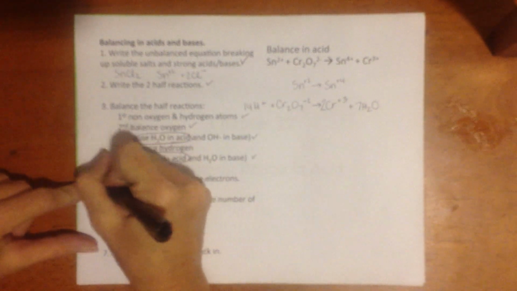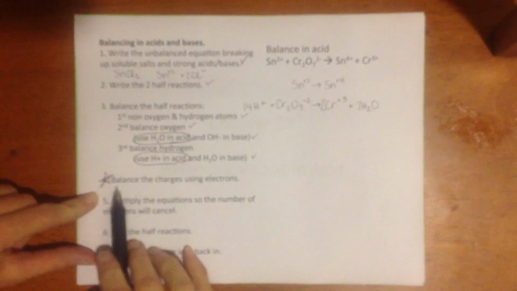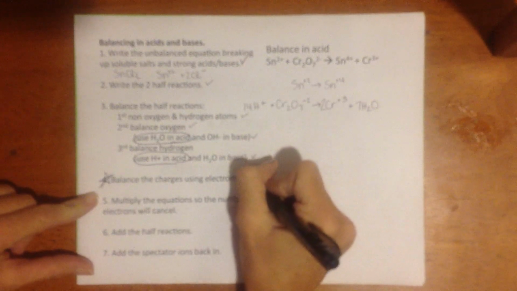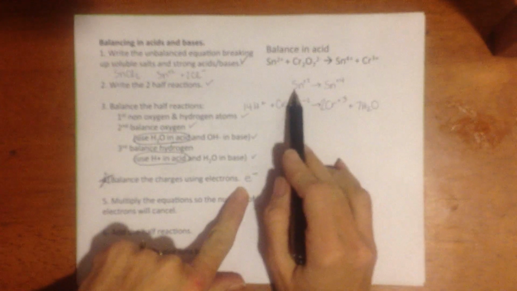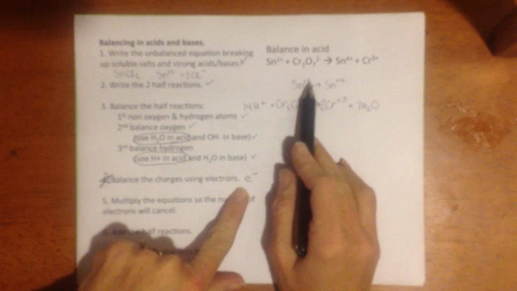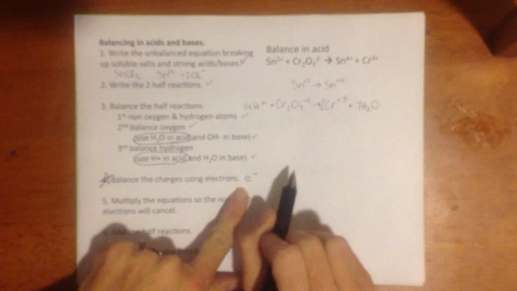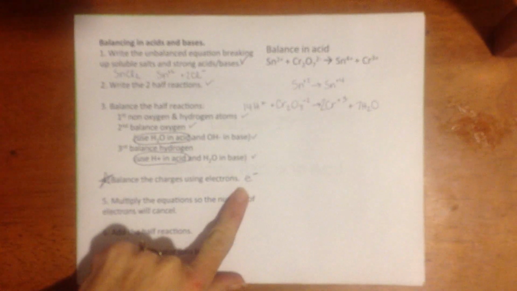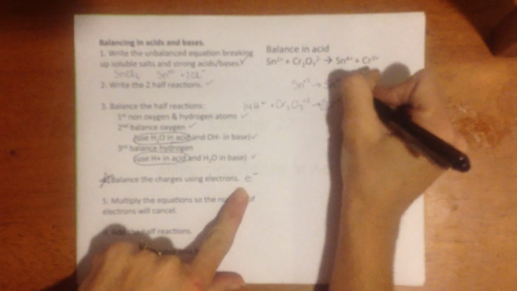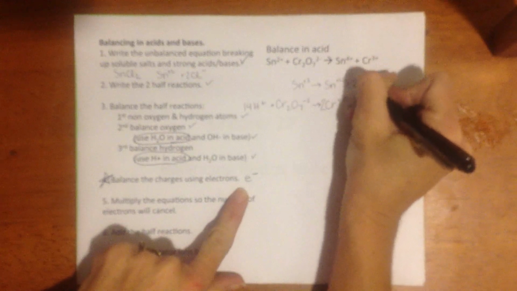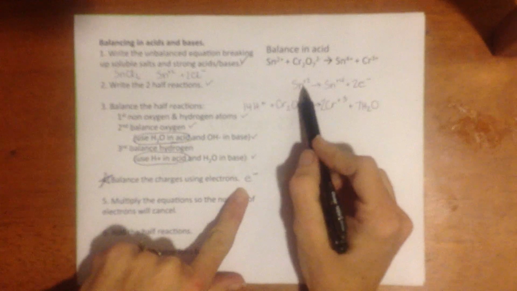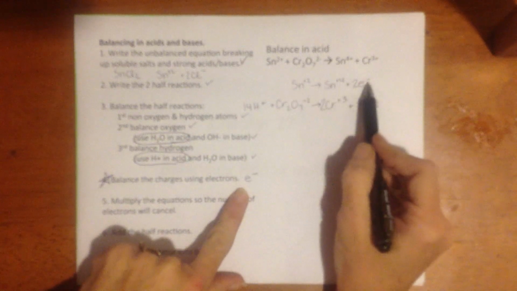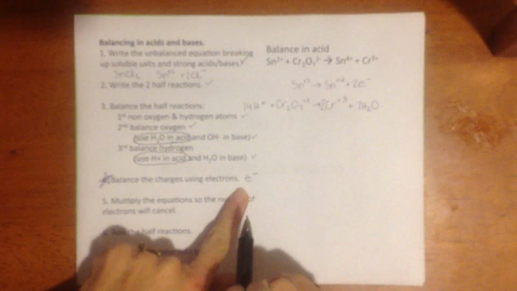Now number 4 is probably the hardest. You're going to balance the charges using electrons. Remember, electrons are negatively charged. So if I have plus 2 has to equal plus 4, and I can only use electrons, then I'm going to add 2 electrons to the right. Plus 2 equals plus 4 minus 2. That is a true statement.